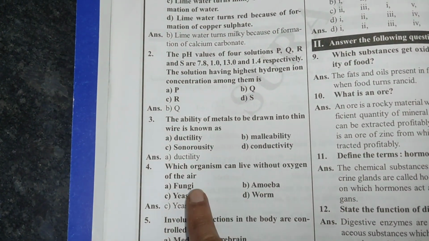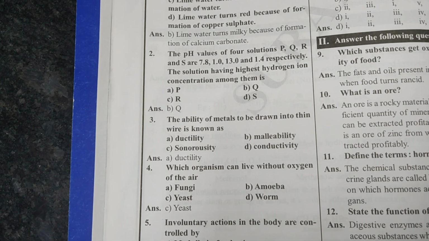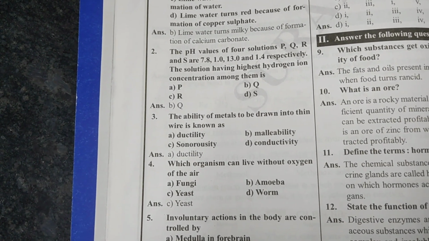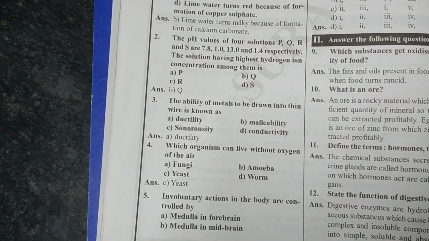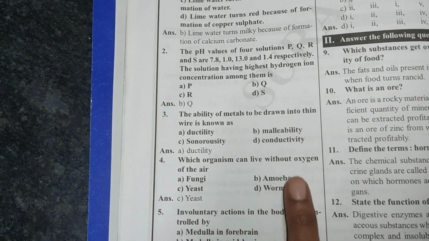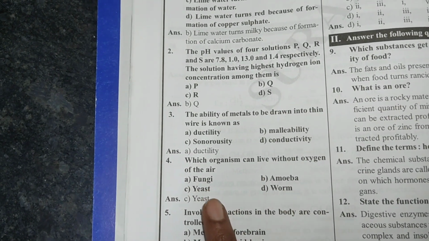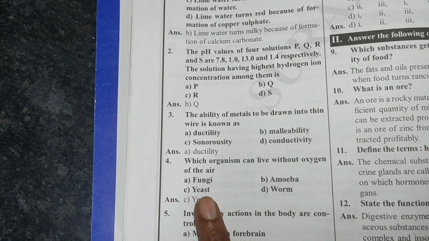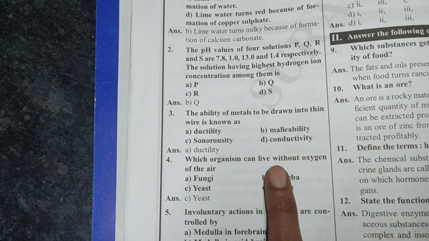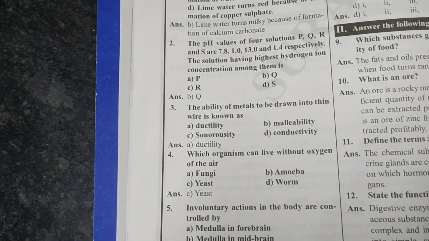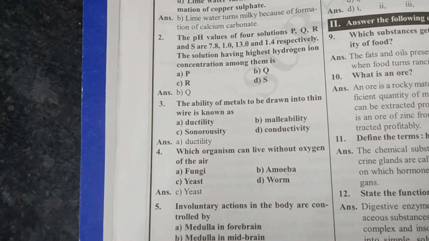Then which organism can live without oxygen in the air? These are anaerobic organisms, which can live without oxygen. So the options are fungi, amoeba, yeast, worm. Yeast is the anaerobic organism, because fungi, amoeba and worms are aerobic organisms. So they breathe with the help of oxygen.